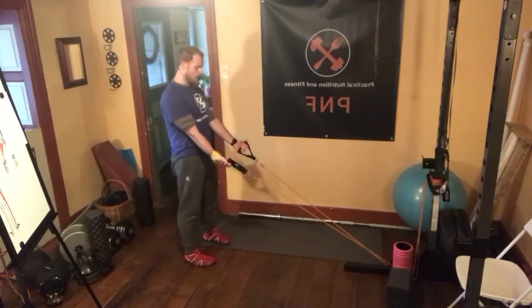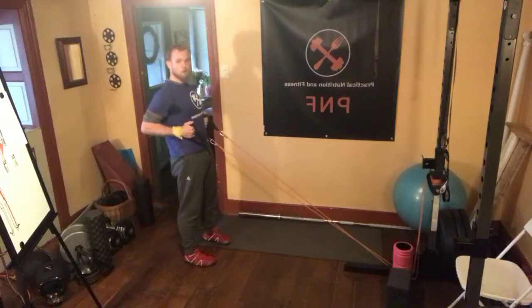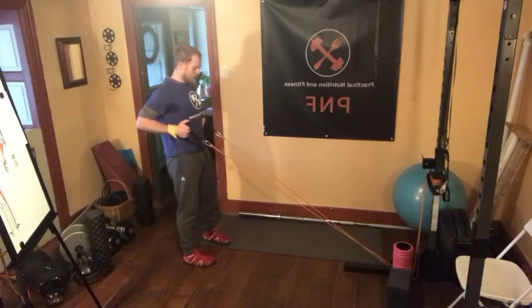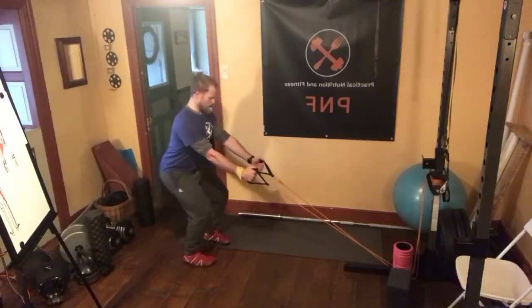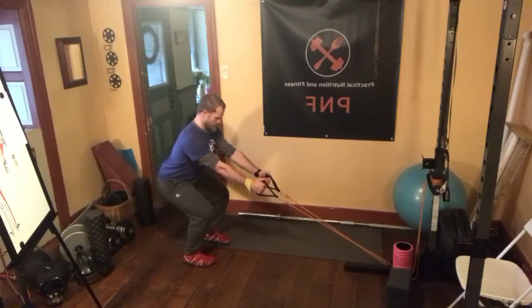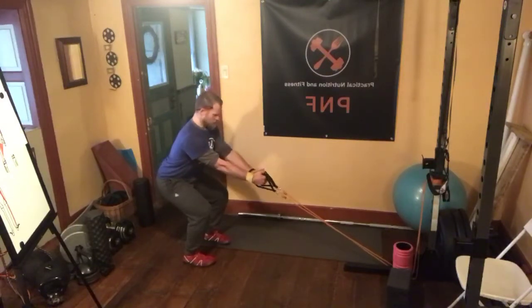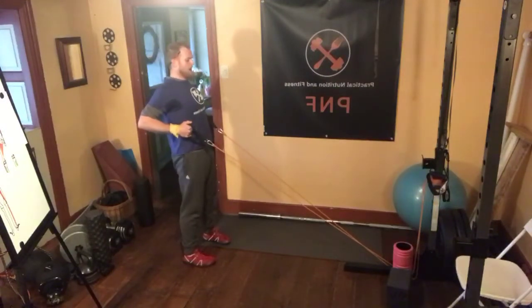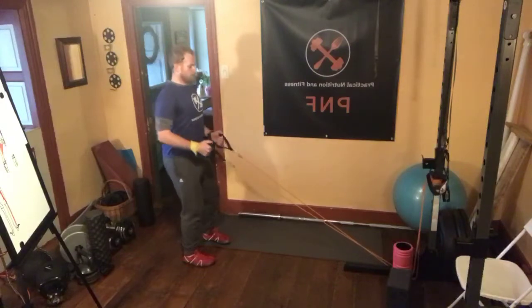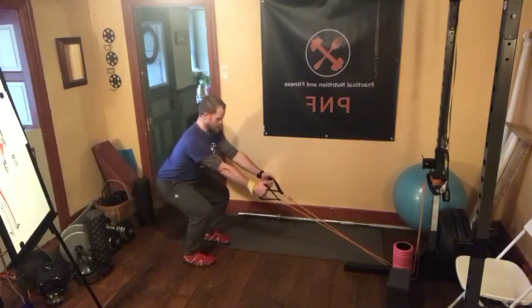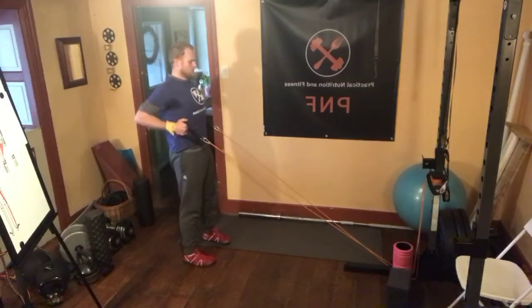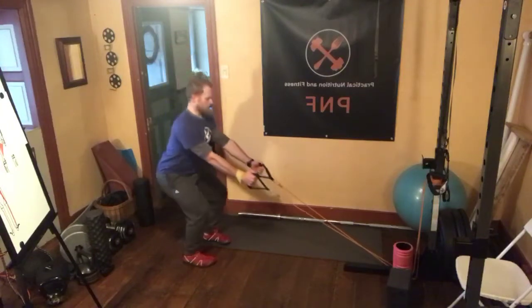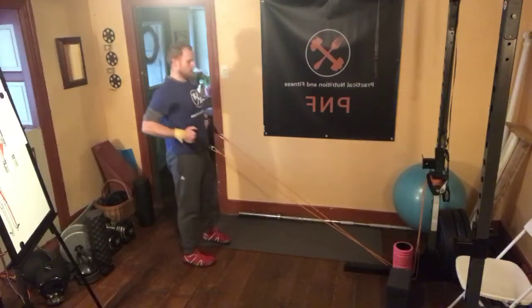So a lot of times what I'll do is I'll just have people start in the row position, and then as they lower down, go ahead and just reach the arms out in front. Try to keep a nice brace through the core, and then on the way up we're going to squeeze butt and hamstrings and the quads, and then we're going to pull back and row. So you can imagine all that tissue is contracting simultaneously, and we're trying to get all this stuff to work together.